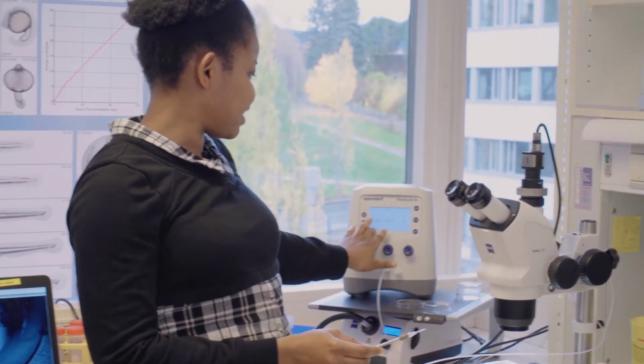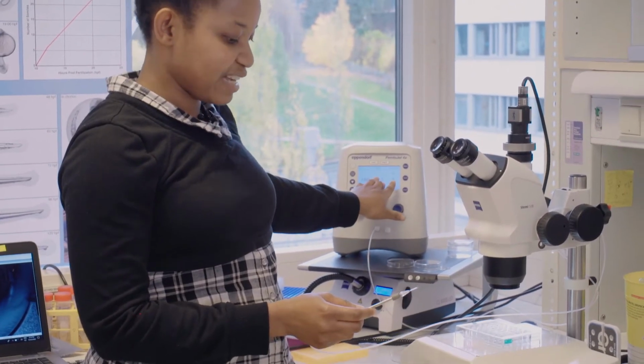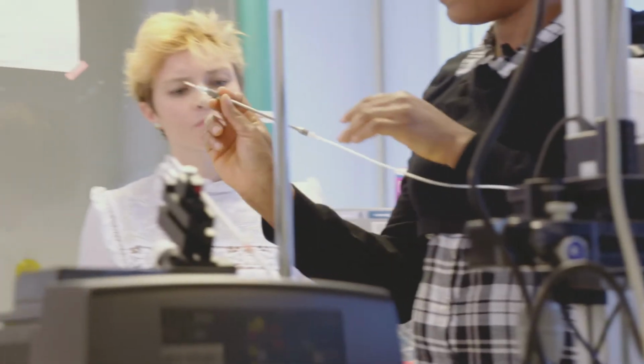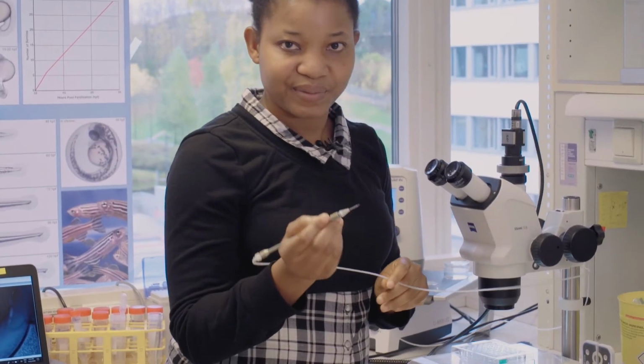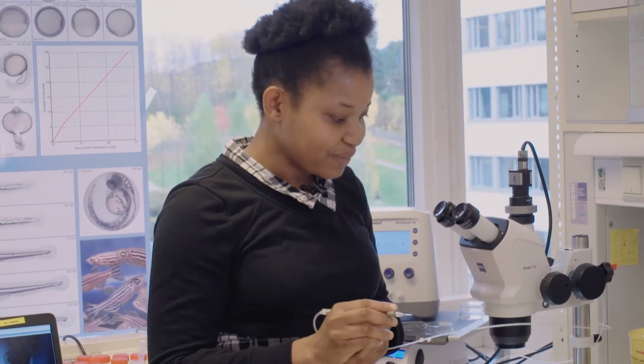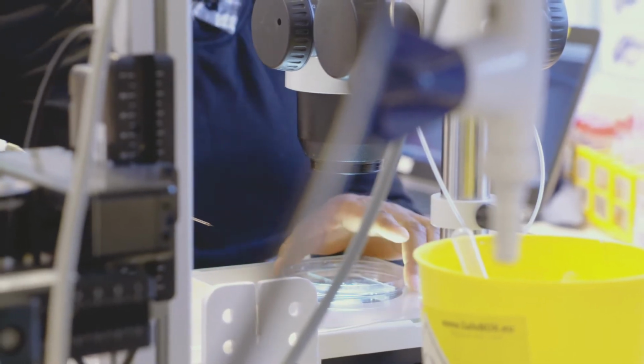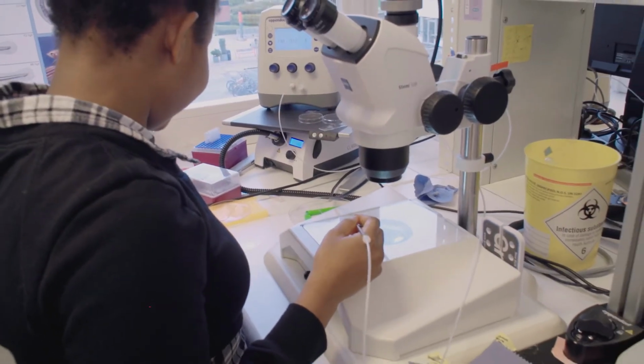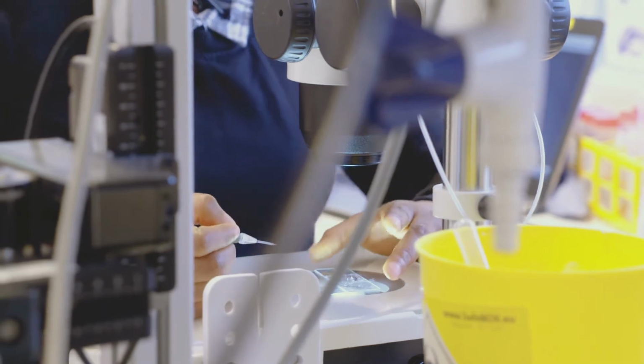So you have the pressure, you have the time it takes, and then we put the compound we want to inject in the needle. So you inject the yolk, you don't inject the cell? For morpholinos, we inject into the yolk.